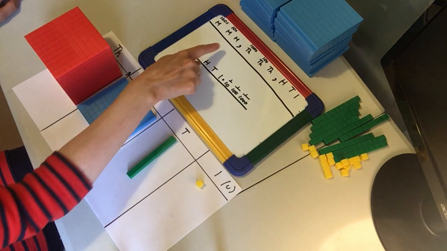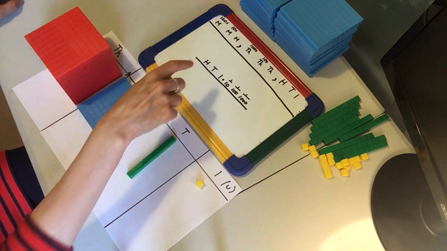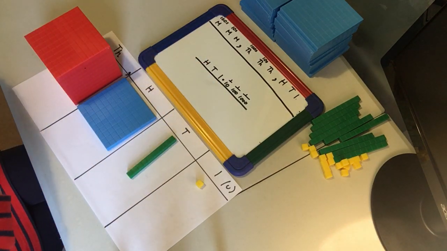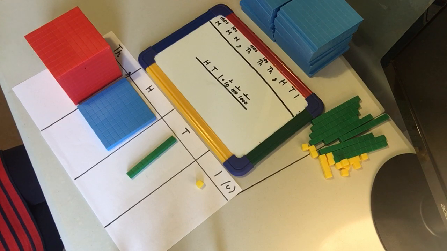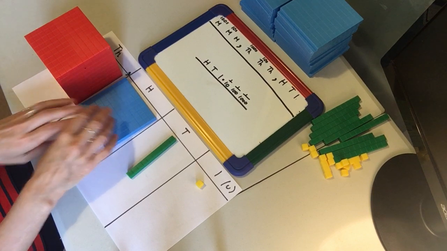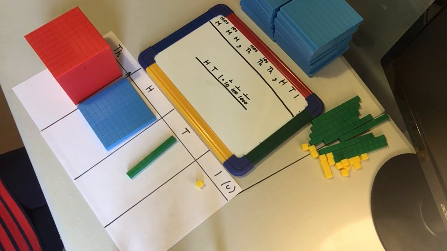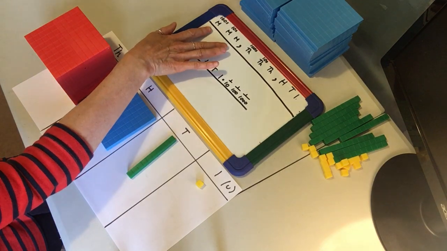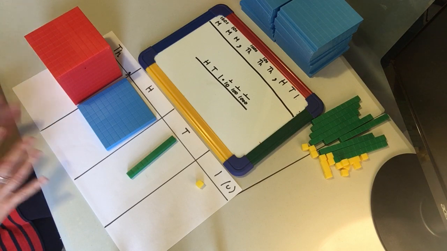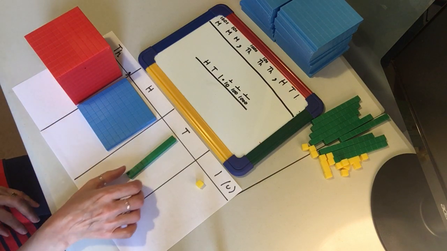And then when you're back to the millions, you're going to have a massive cube again. Your tens of millions will be a rod of 10 of those cubes, and your hundreds of millions will be another flat made up of those. So it's very difficult for children to imagine that kind of number. So when you get up to this level in place value, they have to have understood the patterns of how the numbers work together. So that's the first thing they need to understand.